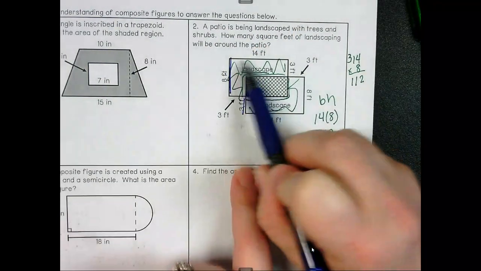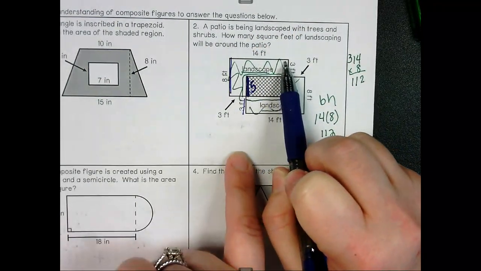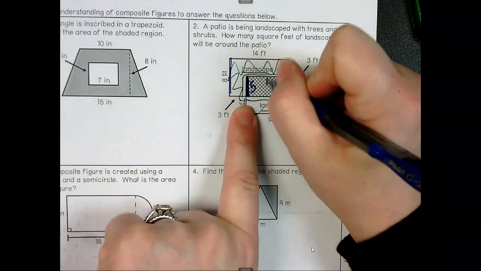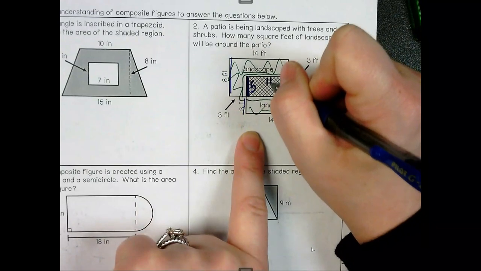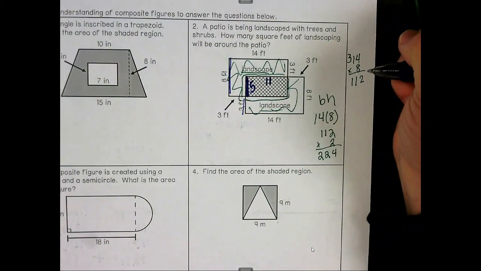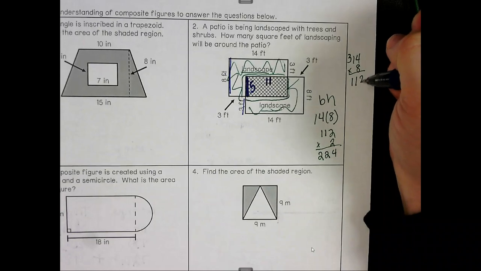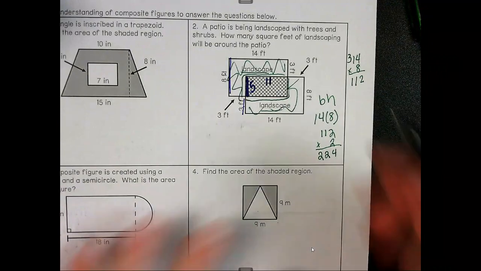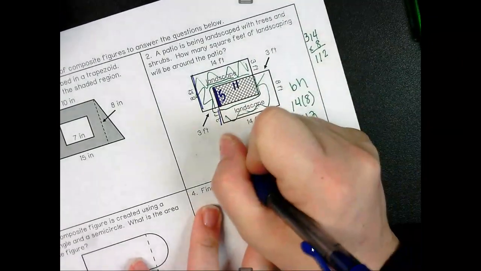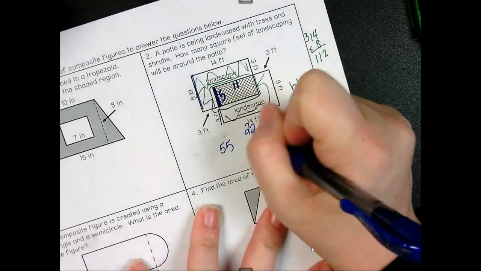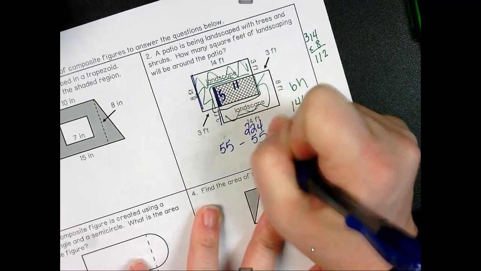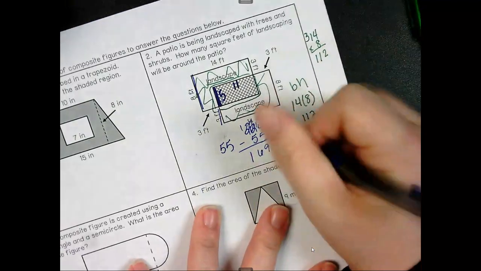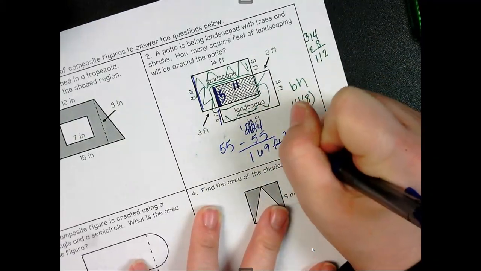Okay, so for my base, remember the whole base of the rectangle is 14. Well, right here there's 3 remaining. So 14 minus 3, or you could say what plus 3 is 11. So 11 times 5 is 55. So then what do I do with 55? You subtract it from 224. I subtract it from 224. So they had 169 square feet of landscaping.